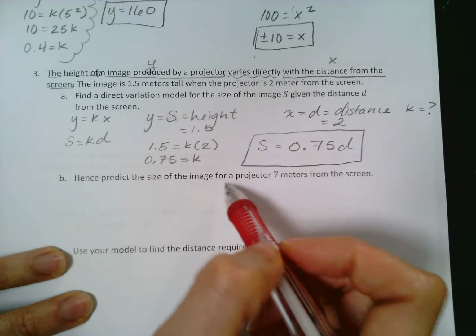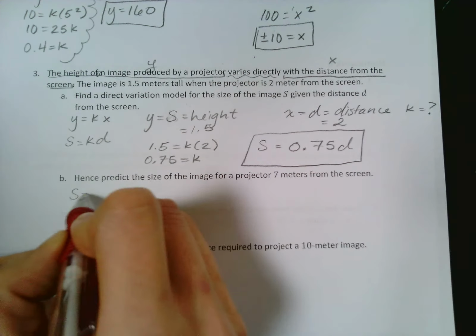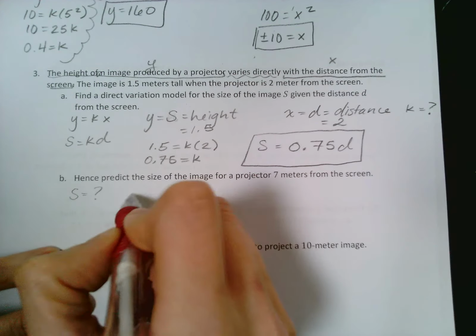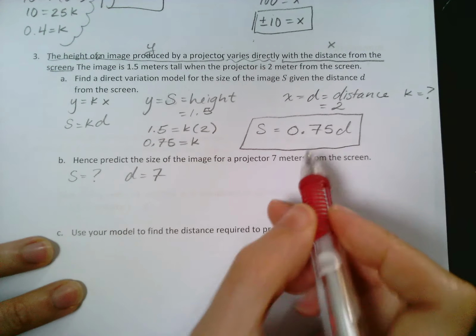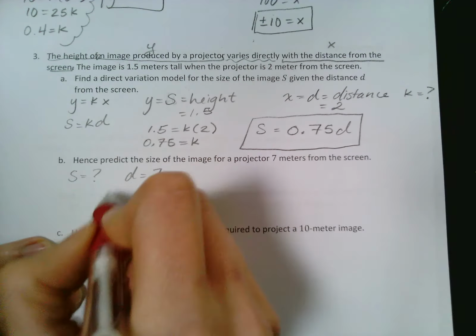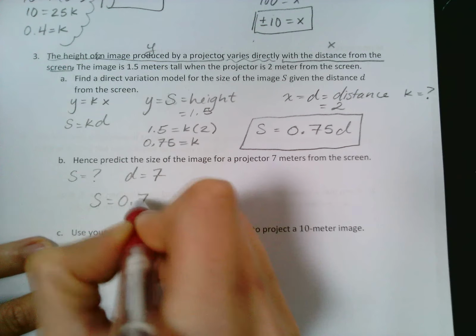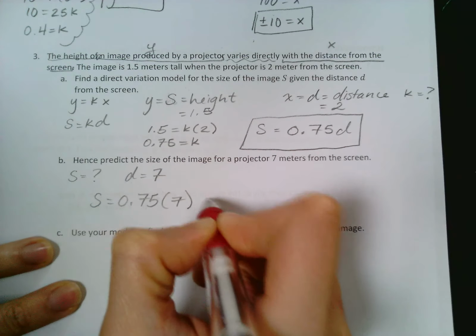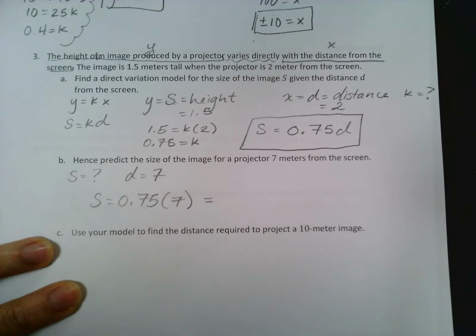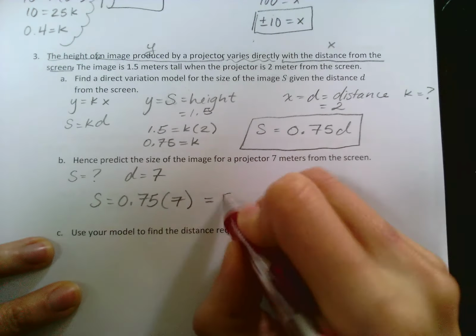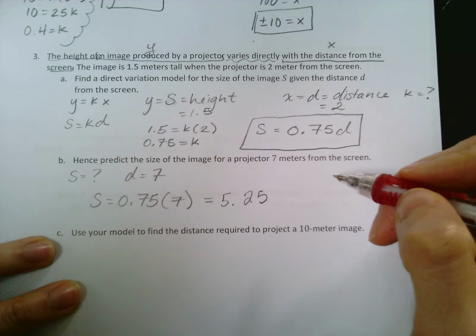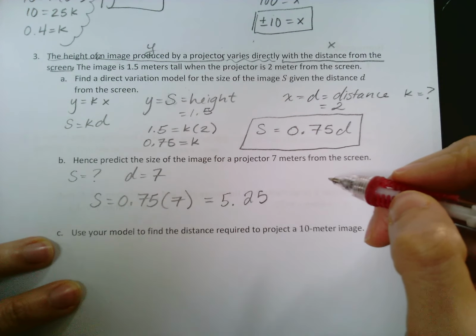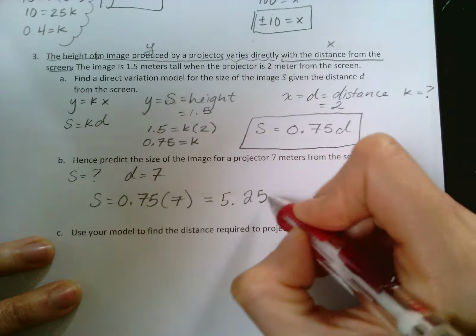Next, predict the size of the image for a projector. So size is unknown. 7 meters from the wall means that d is 7. So I go ahead and plug 7 in for d. So S equals 0.75 times 7. 0.75 times 7 is 5.25. What is the unit of measurement? The unit of measurement is meters.